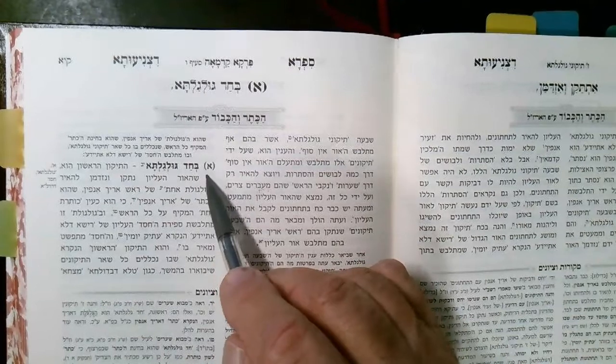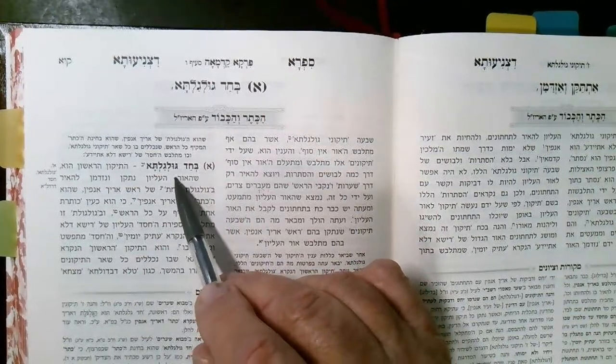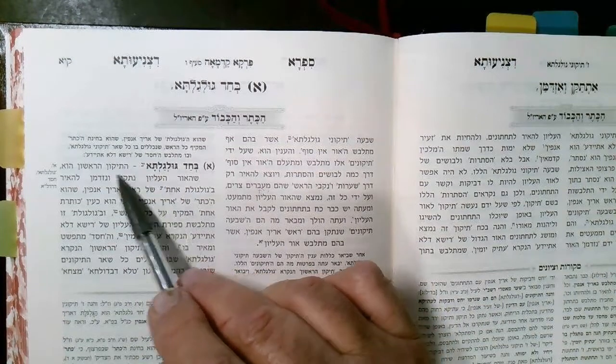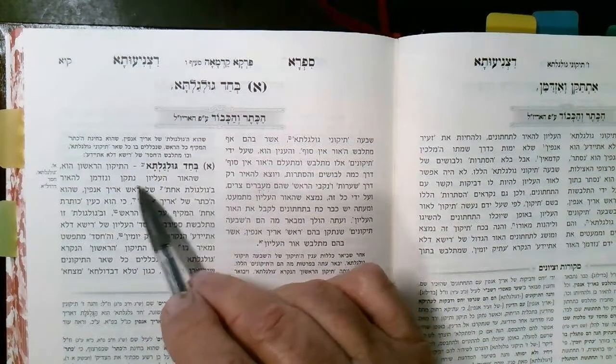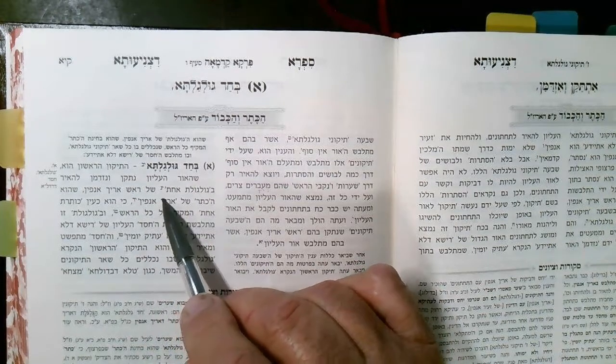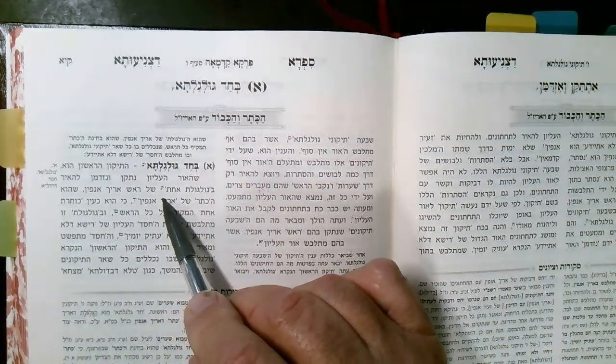So the first one is number one, Aleph, is Bechad. The first count is going to be the Gulgalta. The first tikkun is the black upper one that is opened and prepared to shine into the skull. So the first idea is that it's ready and prepared to shine into the skull.